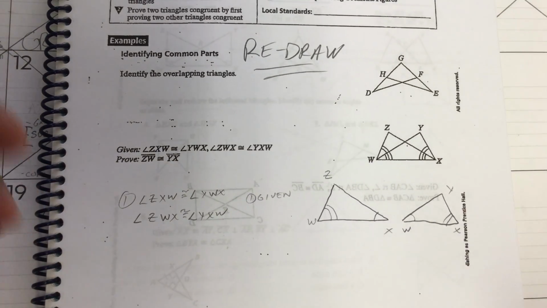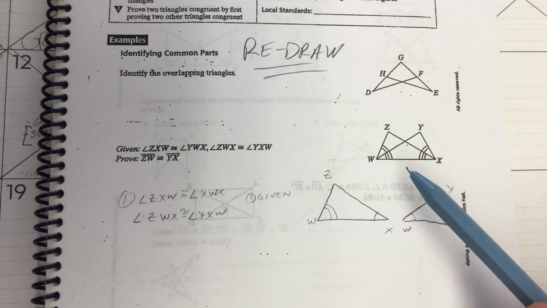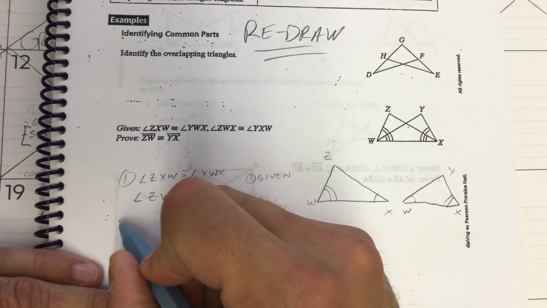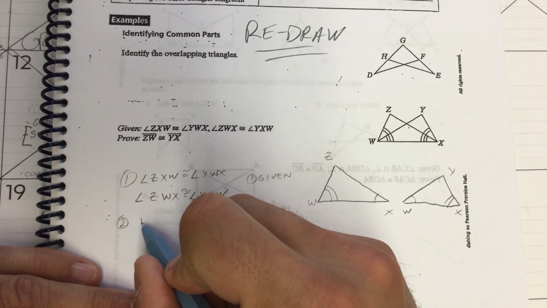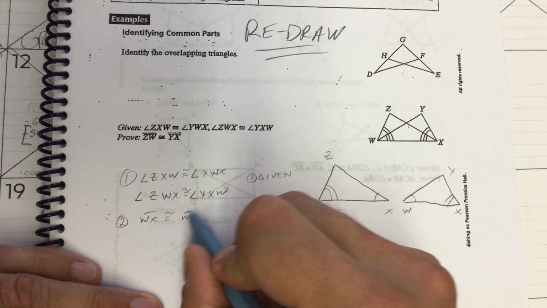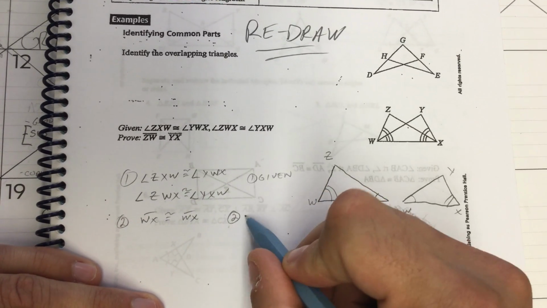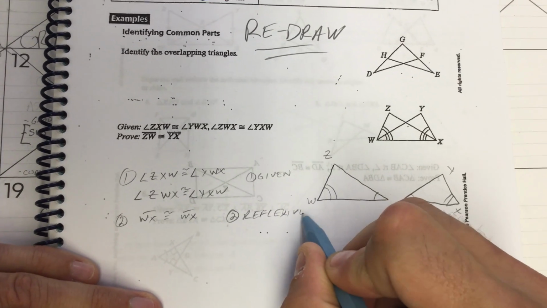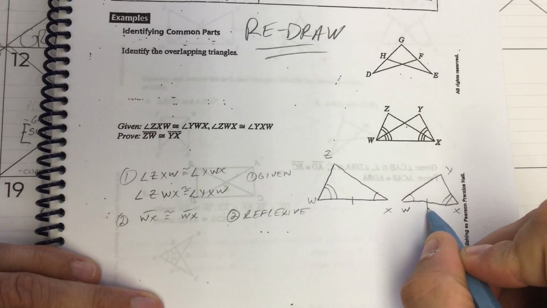Then look back at the original drawing and say, do they share anything? Again, we're always looking for good relationships. Well, yeah, in fact, they share side WX. WX is congruent to itself because it's reflexive. So nothing new here. In fact, squad, there's not going to be anything new in any of our proofs.